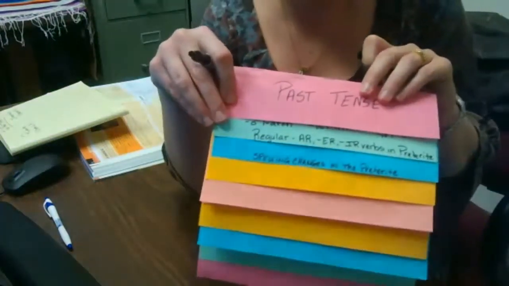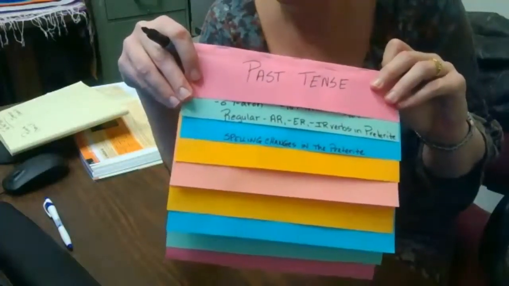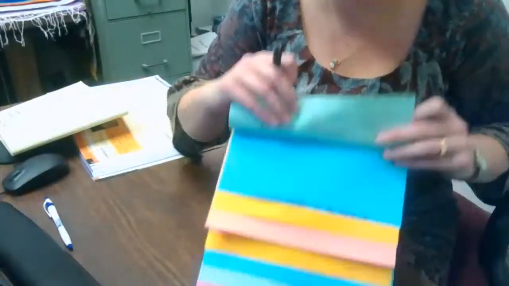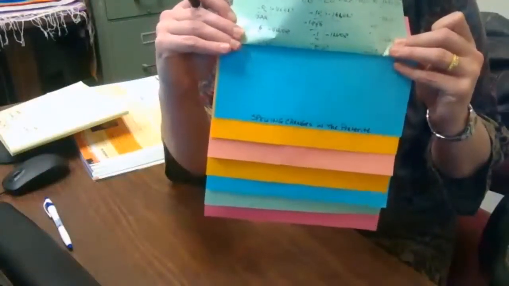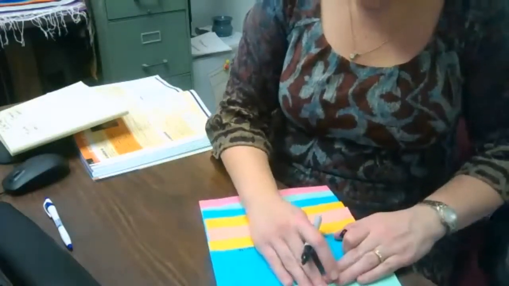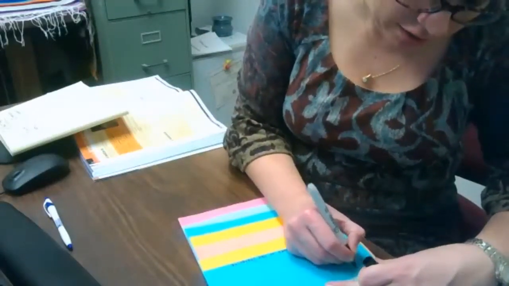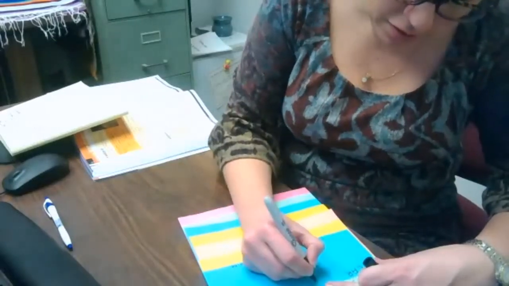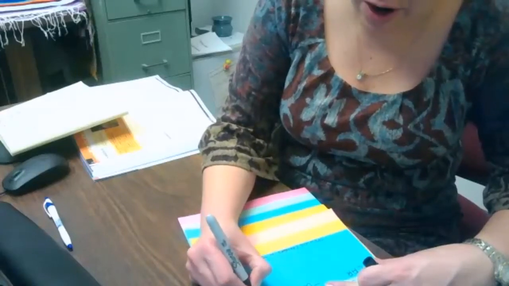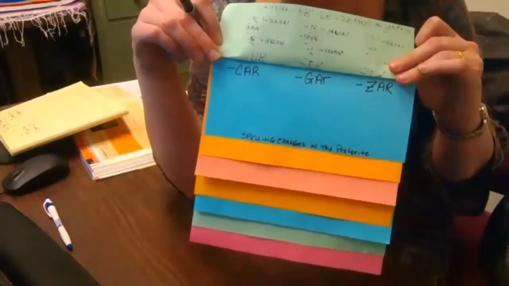All right, so make sure you go ahead and get that written in there: Spelling Changes in the Preterite. Make it small enough like we did before, because you want enough room to write in your material here. There are 4 main spelling changes in the preterite tense, and these occur in car verbs, gar verbs, and zar verbs. So make your 3 charts right here: car, gar, and zar.